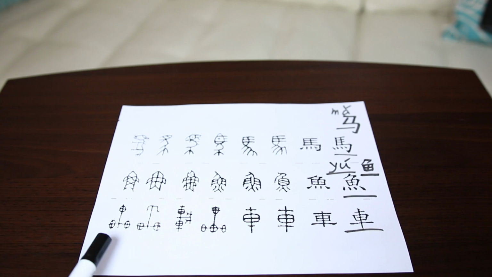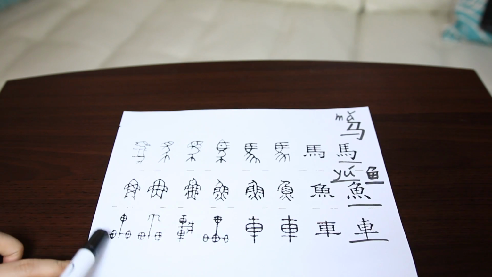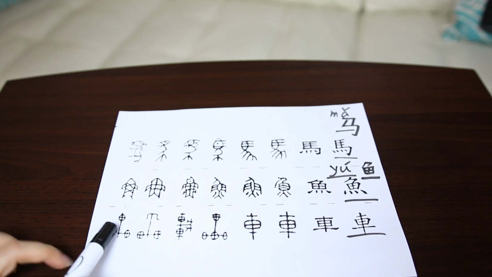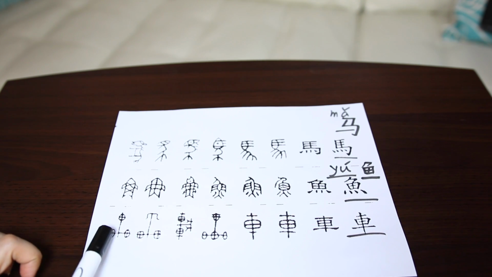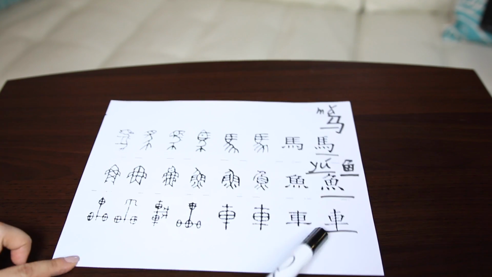And the last one is car. When they invented the word for car, it used to be like this, with three wheels. And now it has changed step by step. Now this is the traditional writing.